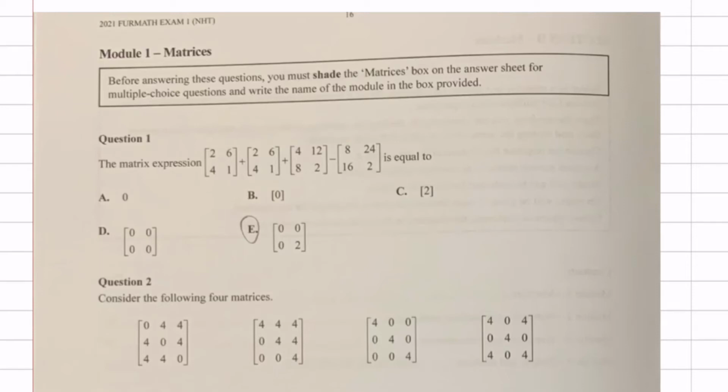Hi everyone, so I'll be going through the 2021 Northern Hemisphere Further Maths Exam 1. So for question 1, the matrix expression is equal to... basically all you have to do is enter these matrices into your CAS and you'll get this solution. So it's a pretty straightforward question.